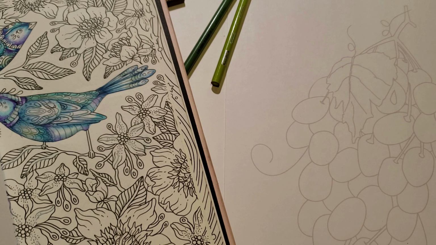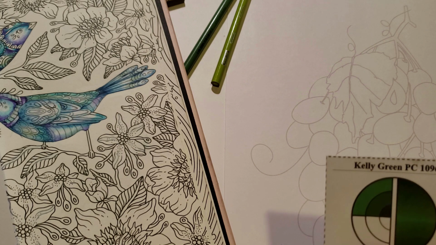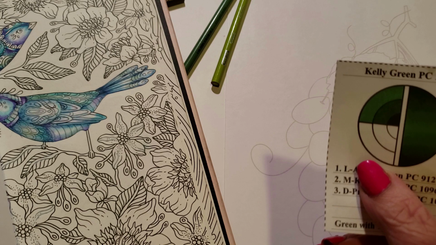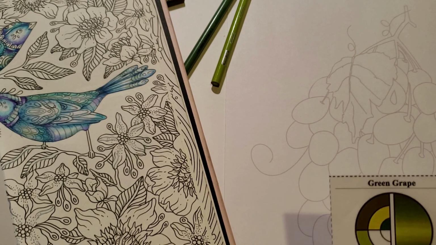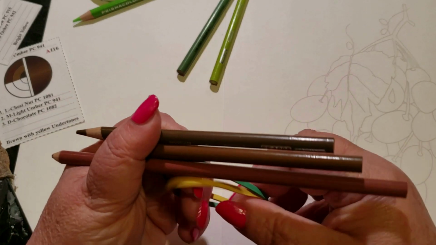And you're going to pick out, so one of the colors on green grapes is Kelly green. You're going to get out A44. And you're going to look on the card for, and this is in your analogous list, the light and the dark color. Each one of the colors on your green grapes card is going to have two other colors associated with it. And you're going to have your three colors.